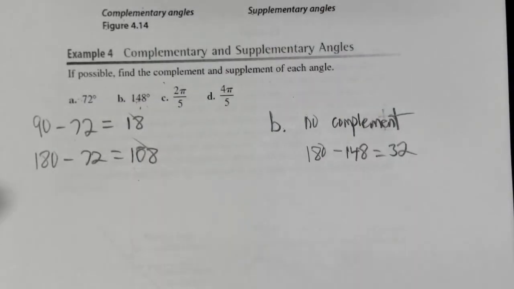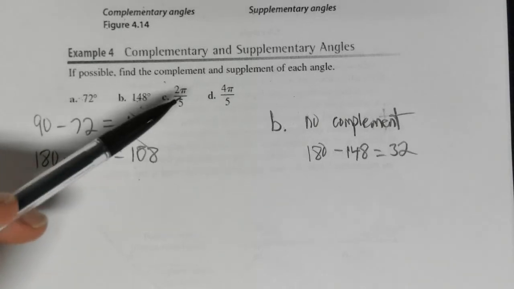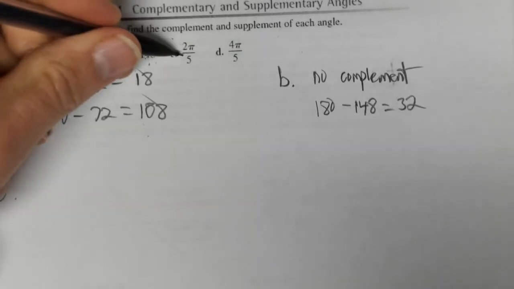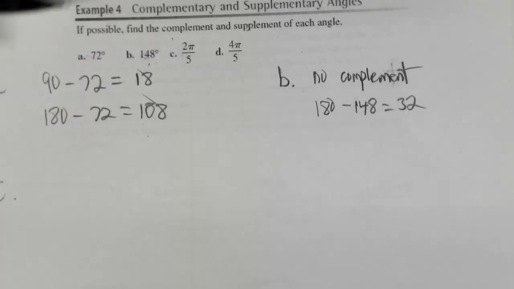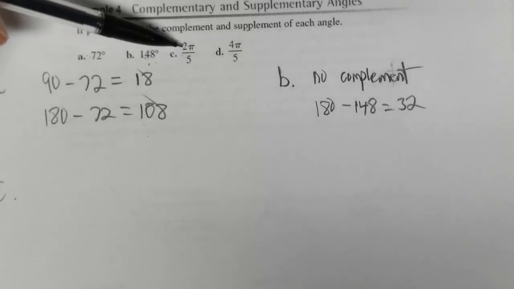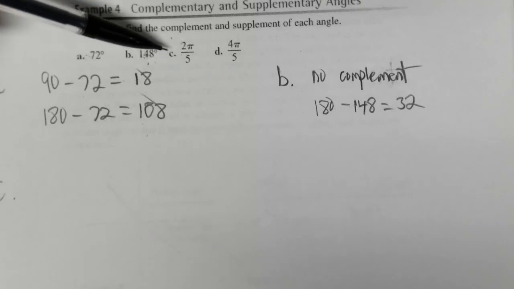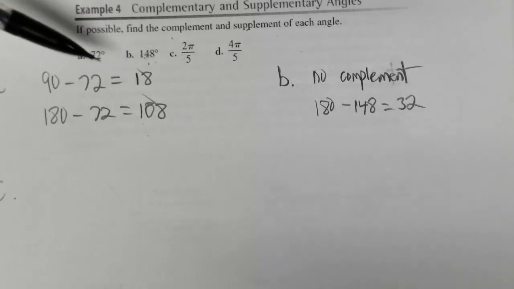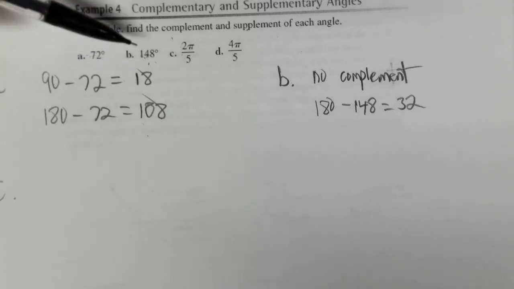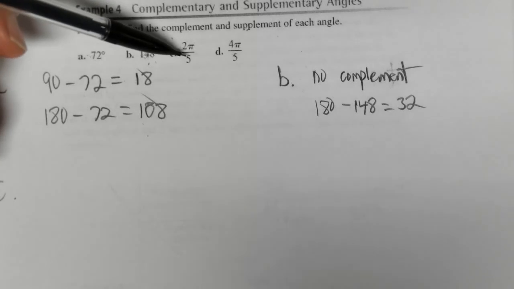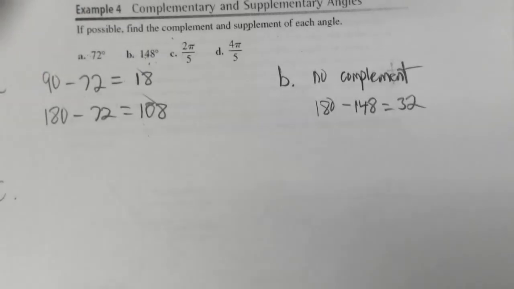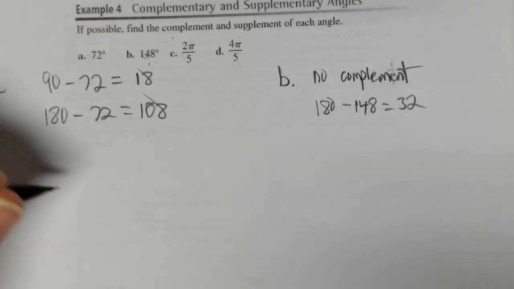All right, so there we go. Now, these first two examples were finding the complement and the supplement in degree measure. So now we need to find the complement and the supplement in radian measure. Let's say I have an angle of 2 pi over 5 radians. How would I find its complement? First of all, let's make sure that this is not over 90. Pi is 180, so pi over 2 would be 90. Anything that's over pi over 2 is not going to have a complement. And 2 pi over 5 is under pi over 2, so this one would have a complement.